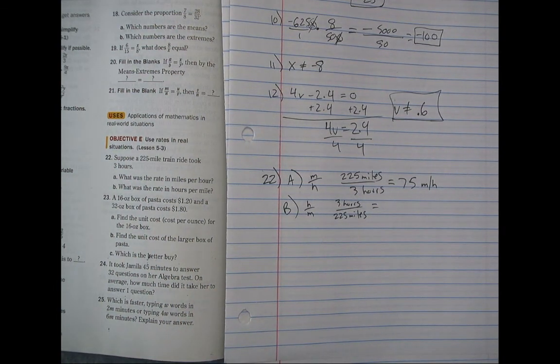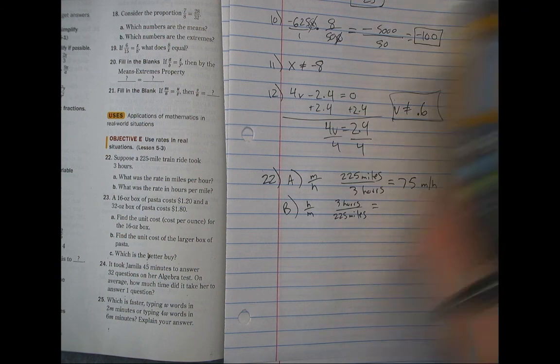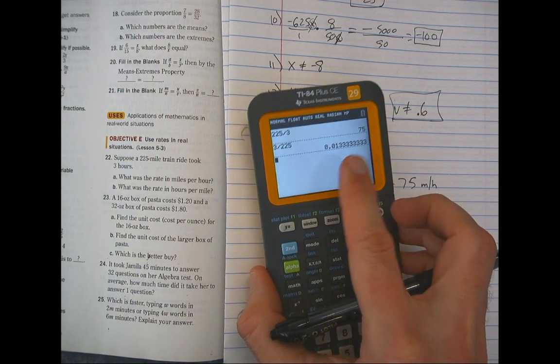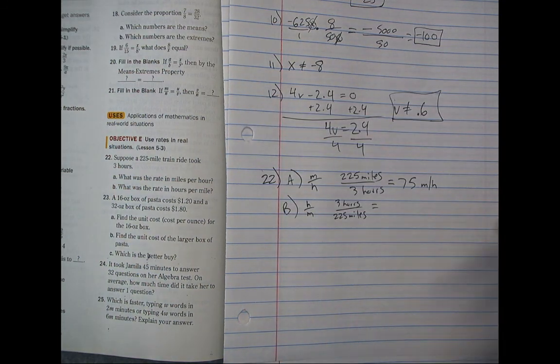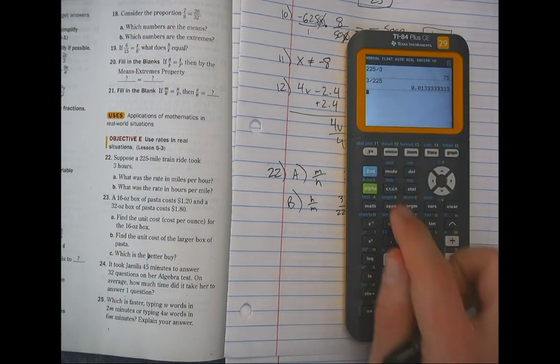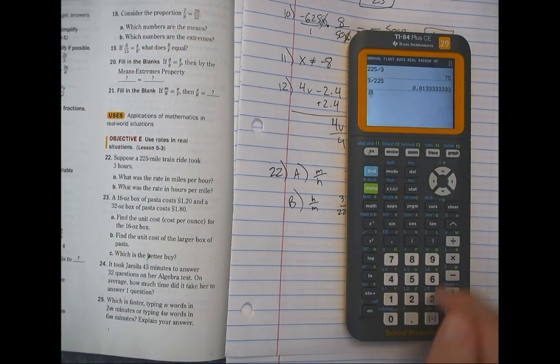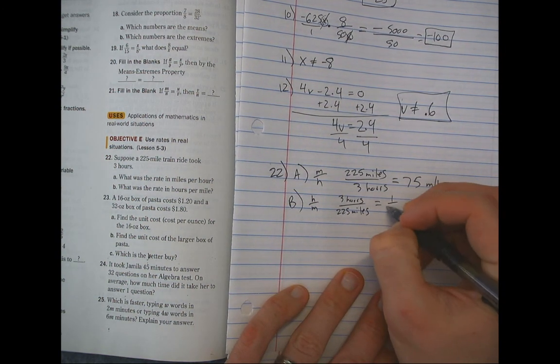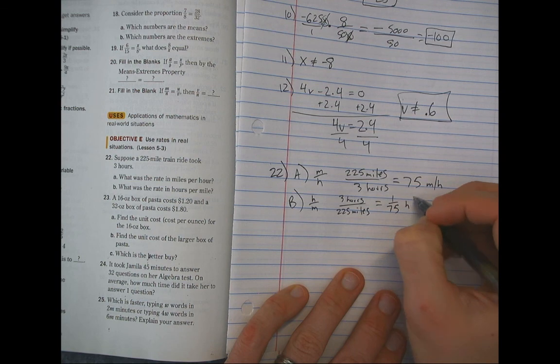Now, if I did 3 divided by 225, it does not give me a great decimal. You see the 3 repeated, but that's not 1/3. That's not 0.3 repeated. So I'm going to go ahead and leave it as 3 over 225, but I do need to make sure it doesn't simplify. So I'm going to put 3 over 225, and it does simplify down to 1 over 75. And this is hours per mile.